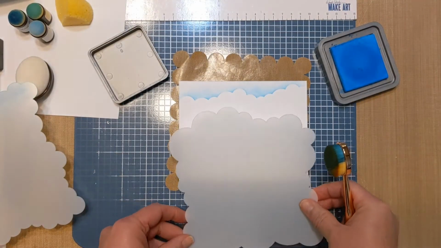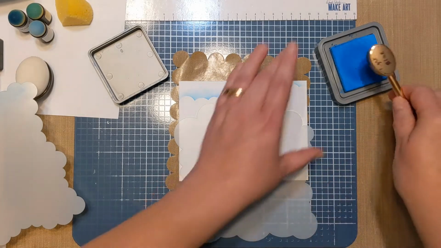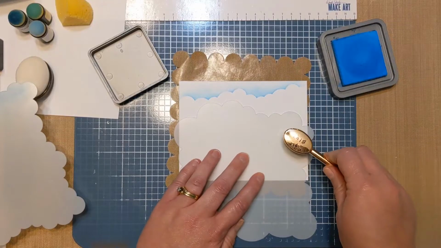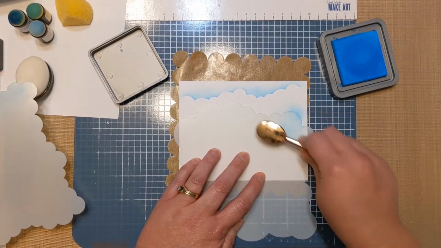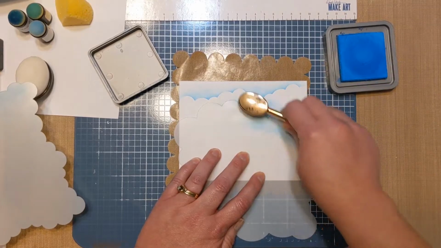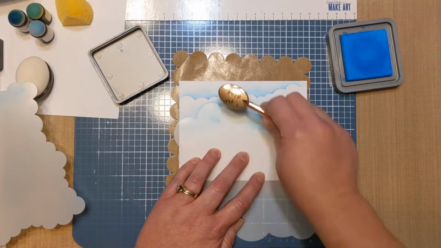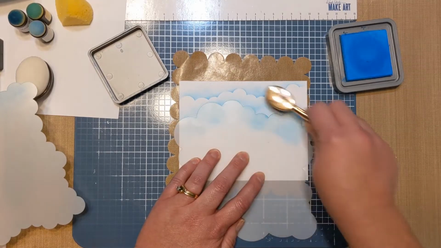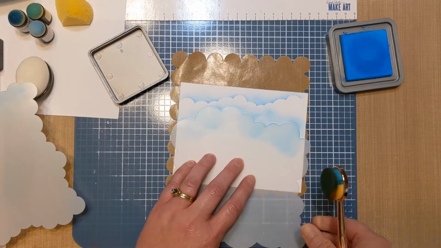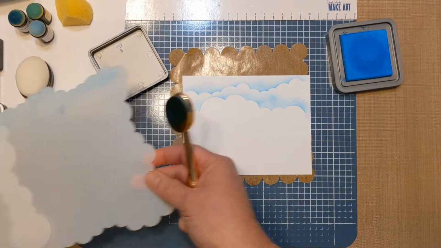Next, I'm going to go to just the cloud stencil, get some bigger clouds in there. Again, just line it up where you want. Ink up your brush, and then just circle. And it doesn't have to be perfect, kind of vary it, because skies can be whatever you want them to be. And then lift it up. Got some good clouds going there.